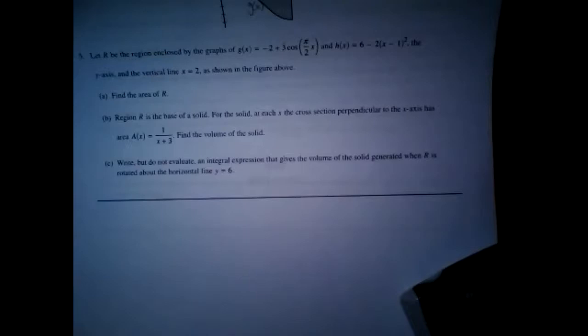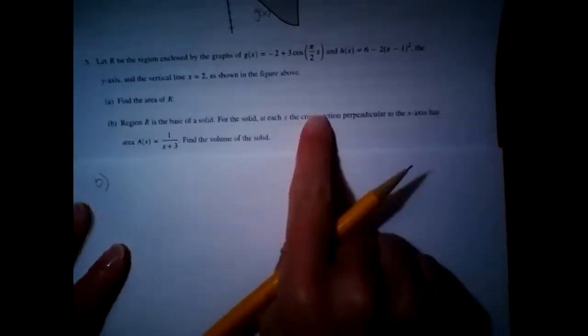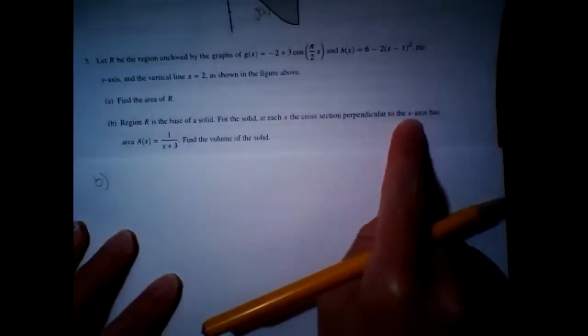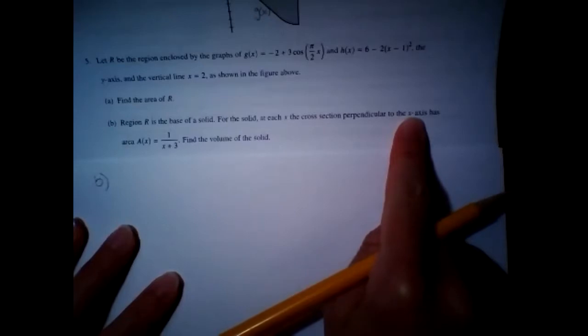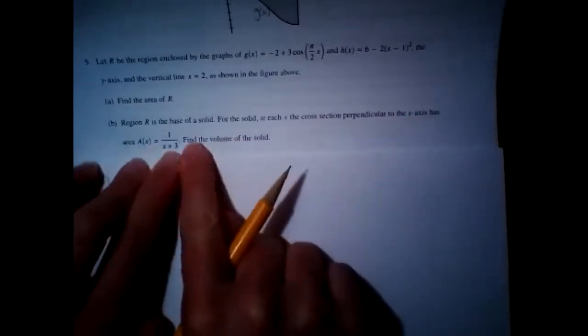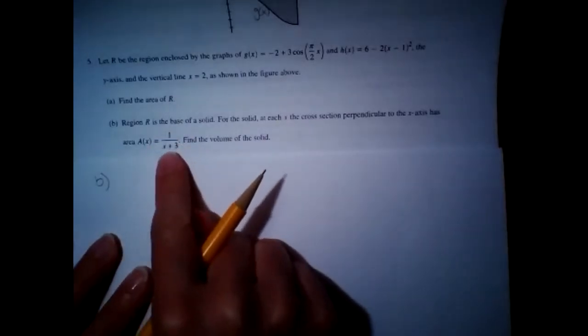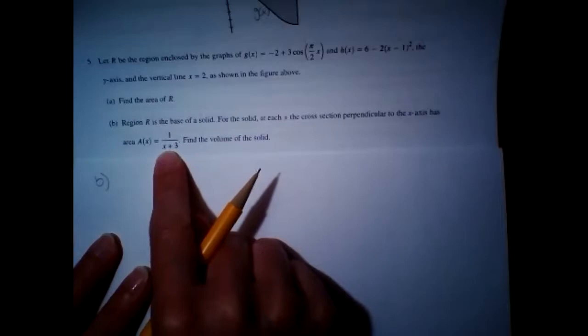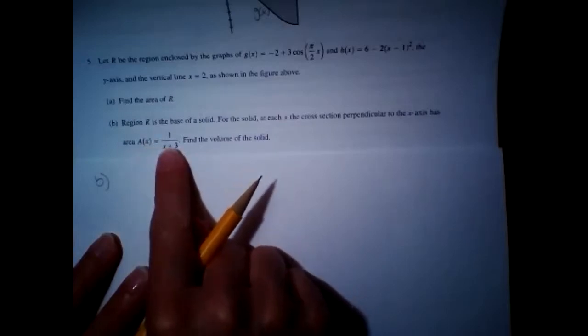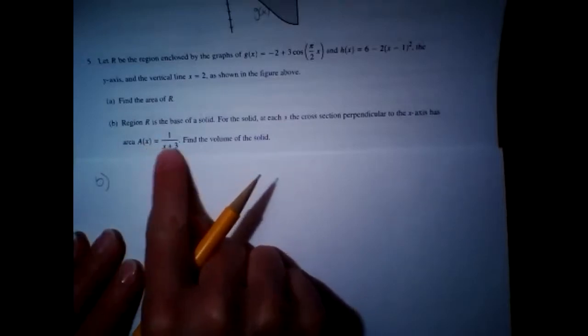So letter B, region R is the base of a solid. For this solid, at each x, the cross sections, this is cross sections perpendicular to the x-axis. So it's going to be a dx problem. This is unit 9 here, if you want to look back at these, all these areas and volumes. Has an area of this. Now, usually they give you a shape, like a triangle or a square or a rectangle, and you have to actually find the area of said shape. Here they just give you the area.